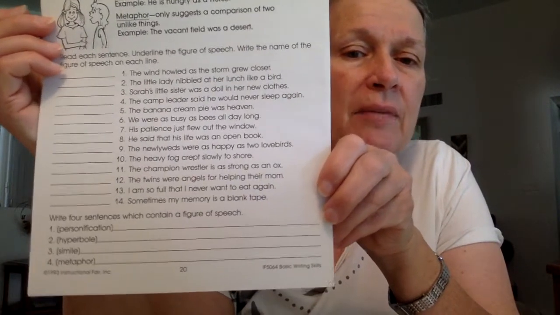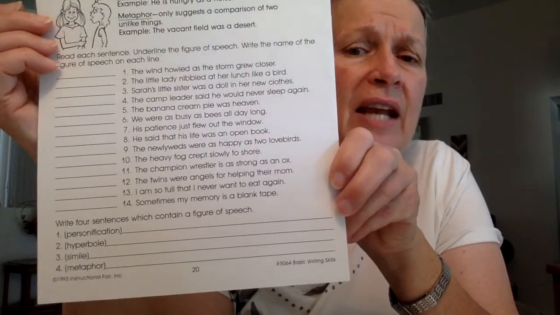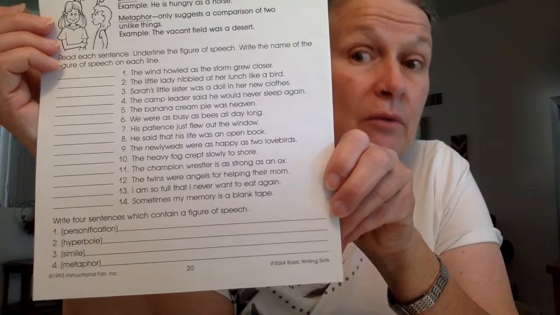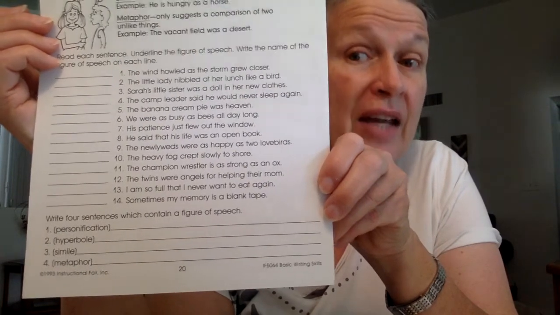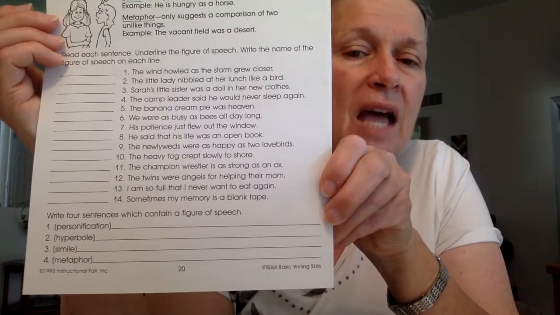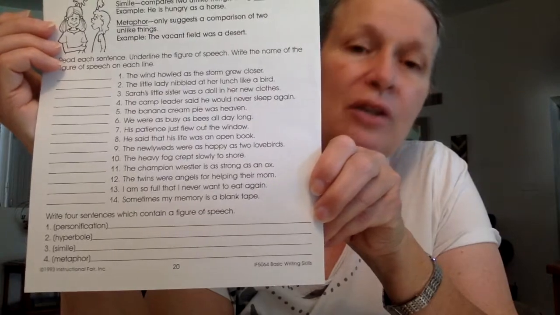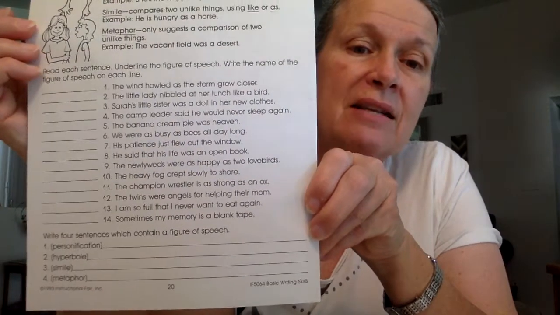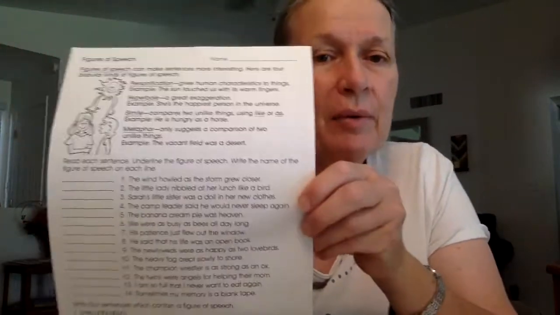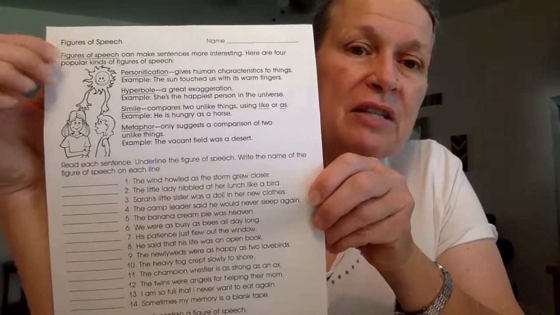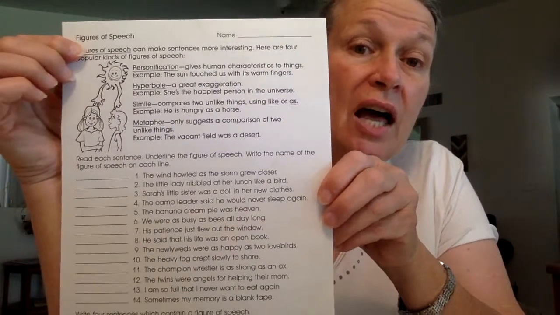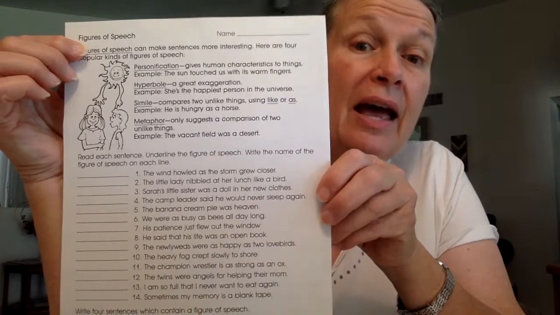Number 13, I am so full that I never want to eat again. Well, that's certainly not true, so that is a hyperbole. Number 14, sometimes my memory is a blank tape. Is it really a blank tape? No. So that again is a metaphor. Hopefully that will help you know the difference between personification, hyperbole, simile, and metaphor.